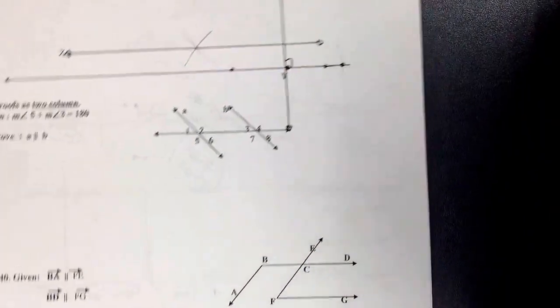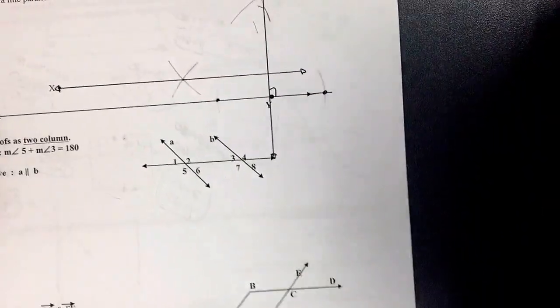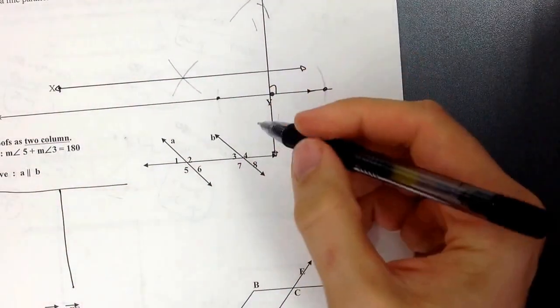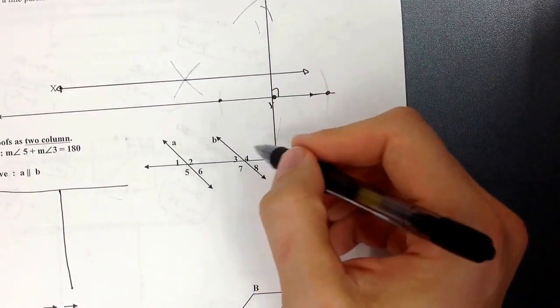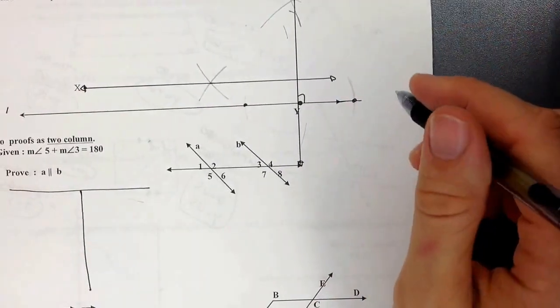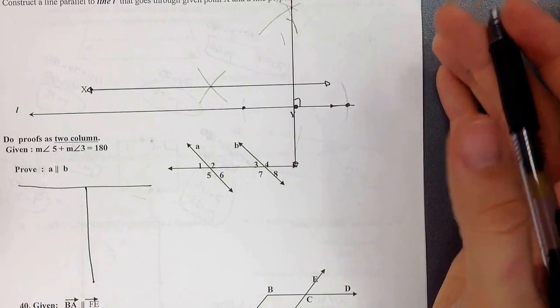Two-column, no-help proofs. Love them better because you get to follow your own reasoning. Given that angle 5 plus angle 3 is 180 degrees, prove that A is parallel to B. You have a couple of different options.